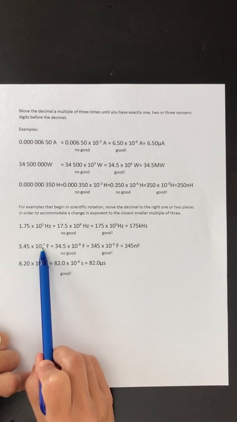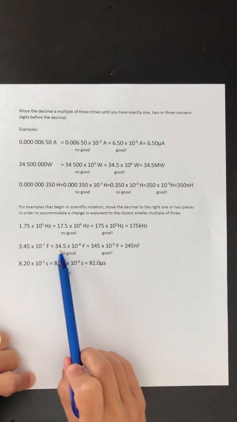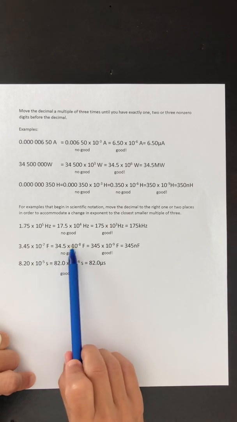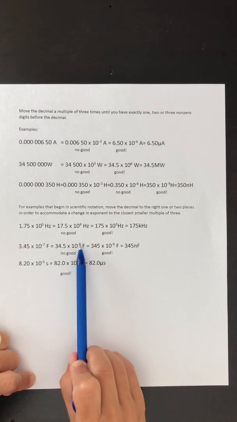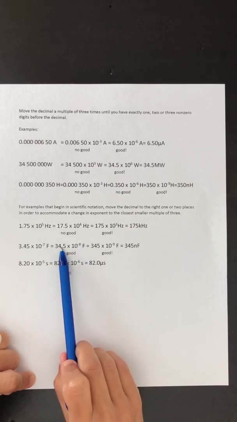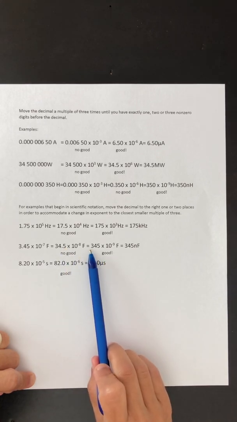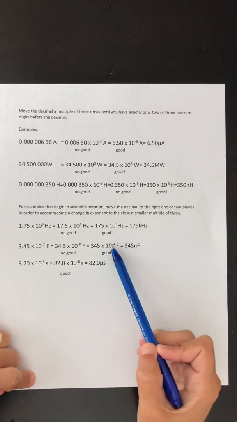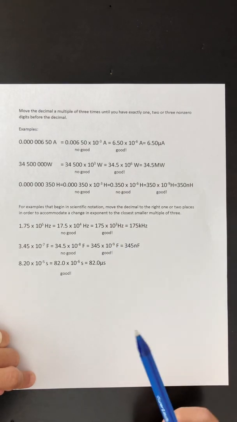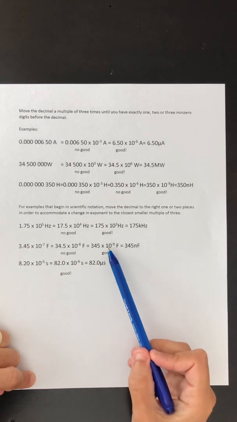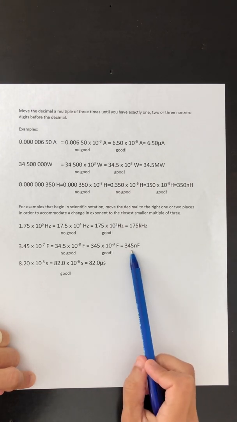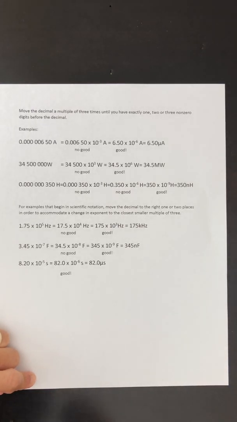Here's another one. This exponent is -7. If we move the decimal 1 to the right, the exponent becomes -8. See, it's getting smaller by 1. This is no good because -8 is not a multiple of 3. So we move the decimal 1 more place to the right. We get 345 times 10 to the -9. This is good because -9 is a multiple of 3. In fact, 10 to the -9 becomes nano. So we end up with 345 nanofarads.